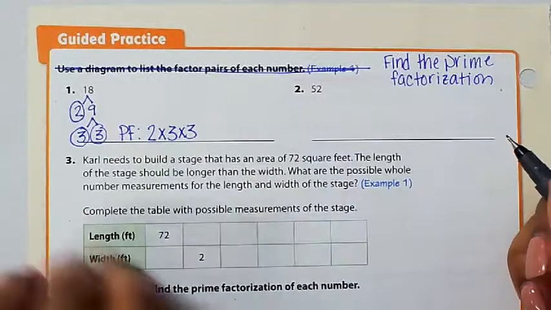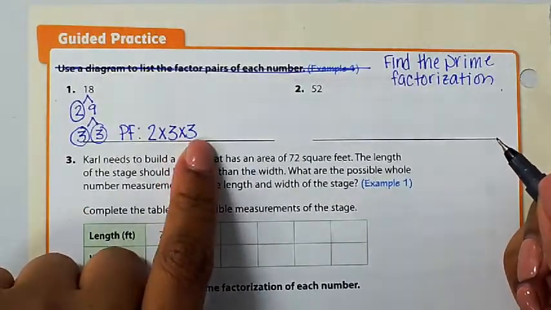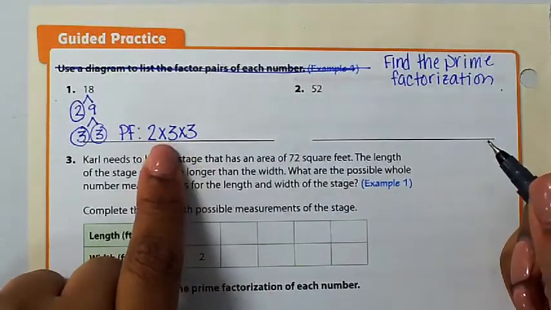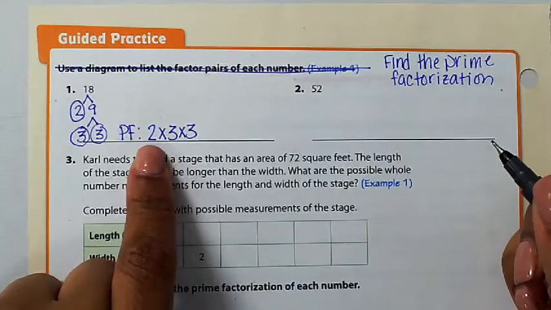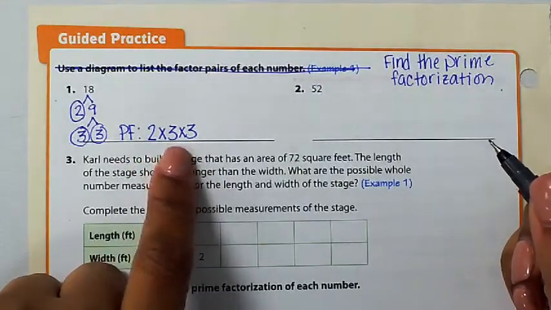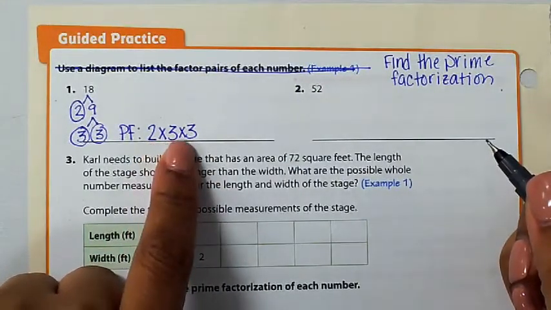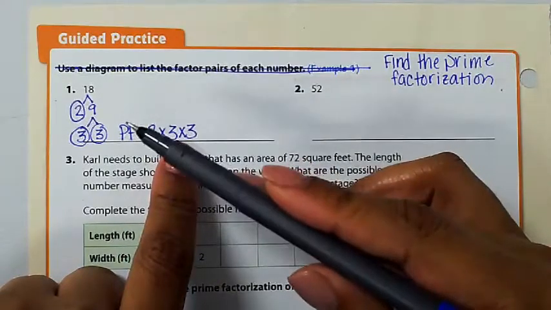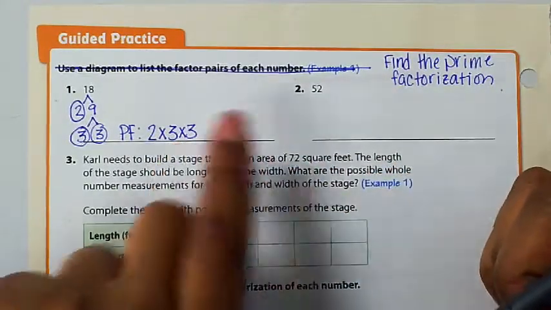And prime factorization is usually written in order from least to greatest. So looking at what we have here, our prime factorization has all prime numbers. And if I multiply all these numbers together, I'm going to get to 18. And that's what prime factorization is.